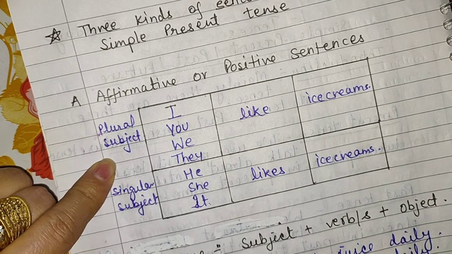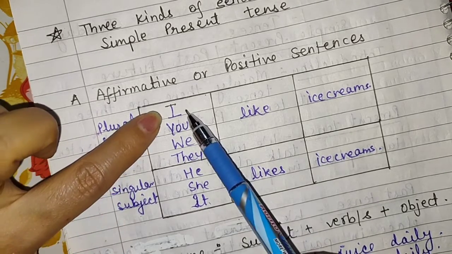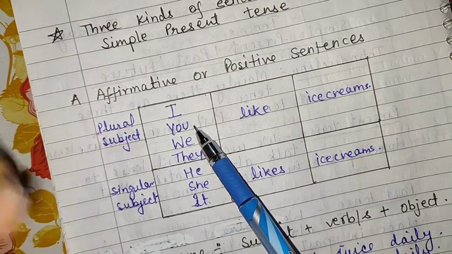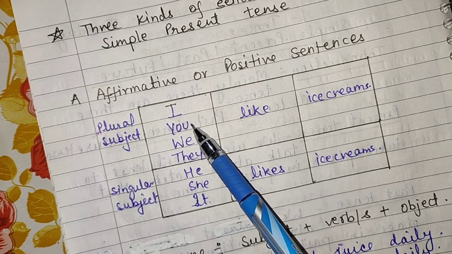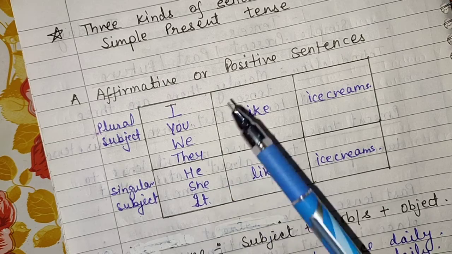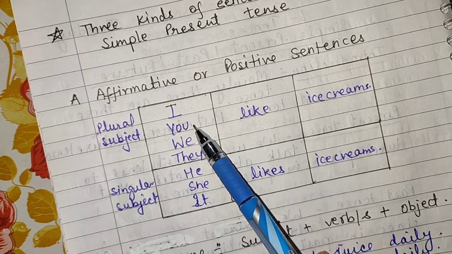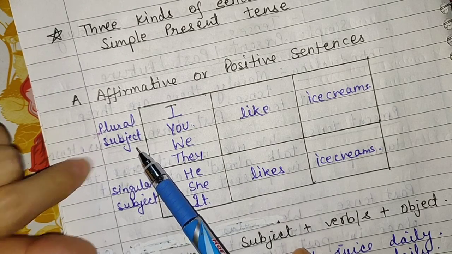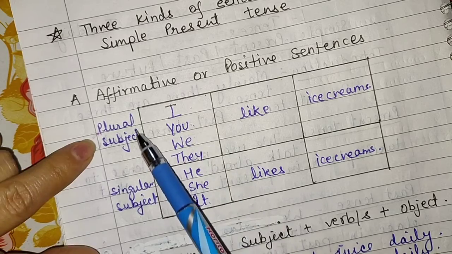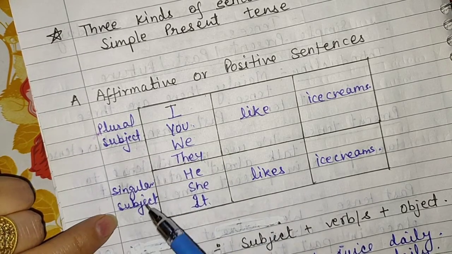Plural means more than one. Singular means one. Now you will think that I is one person, and you also we call for one person, the person we are talking to. Okay, so I and you also come in the category of plural subject always. So I, you, we, they are plural subjects, and he, she, it are singular subjects.